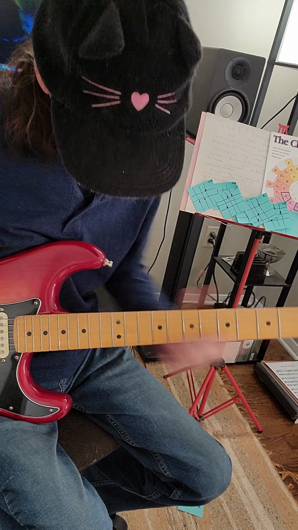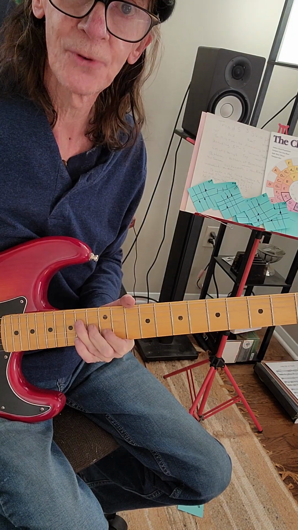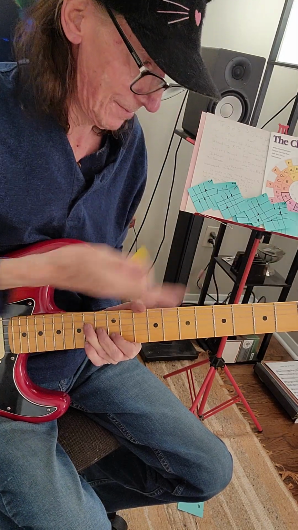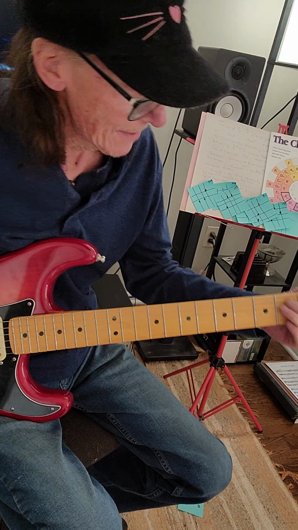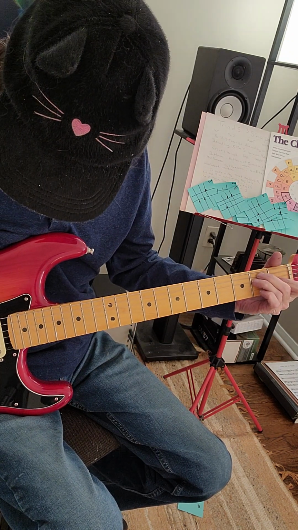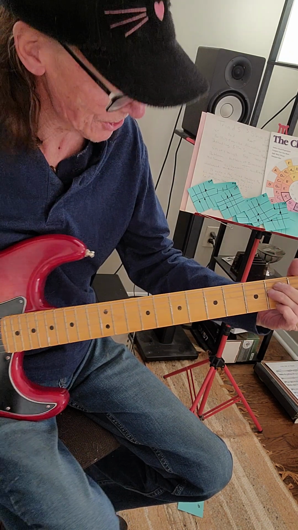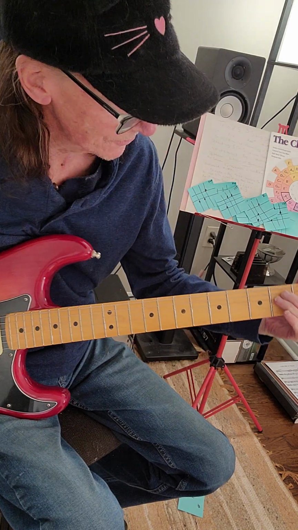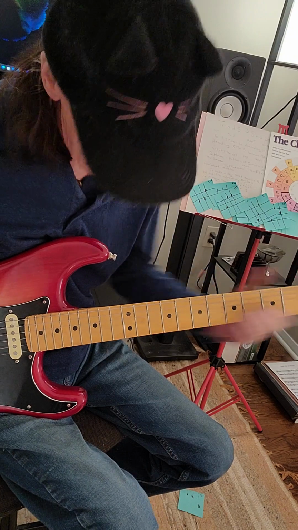From the E to the E, ascending in fourths. If you go back down using that formula, you will be moving in fifths. And then the last three strings to review are this shape, and this shape, ascending in fourths from the E to the E.